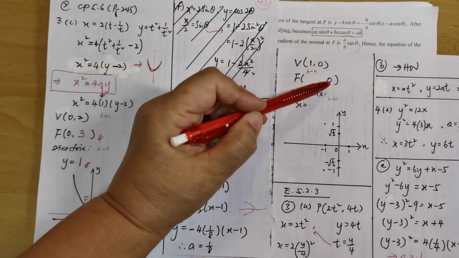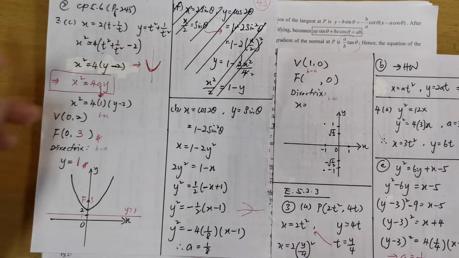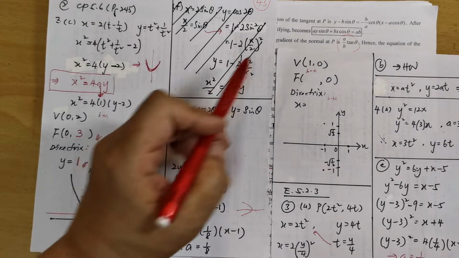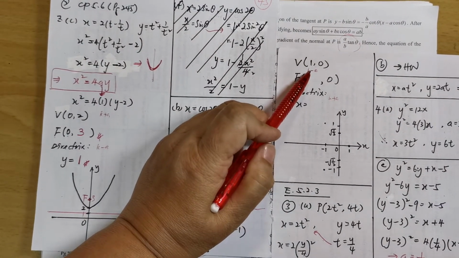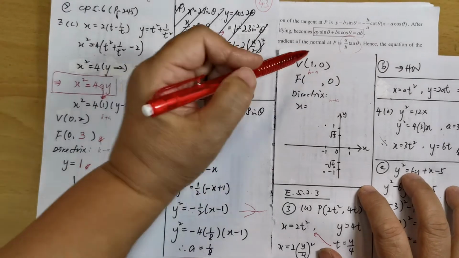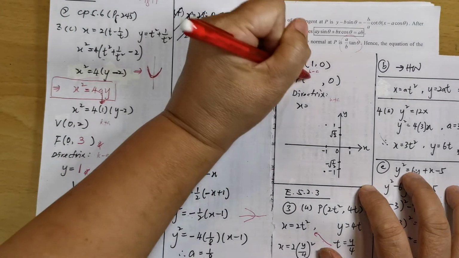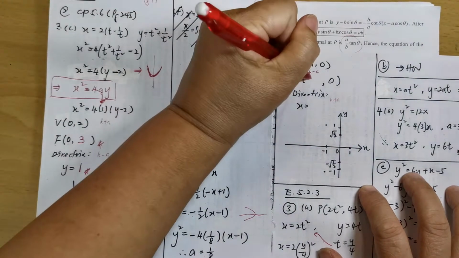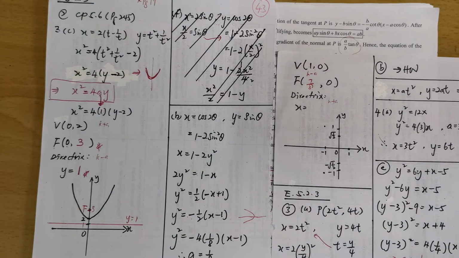So what happened to the x? If you look at the formula at page 19, you will see that the focus is h minus a. So h is 1, and a is 1 over 8. Therefore, your focus is 7 over 8, 0. So this is the focus.